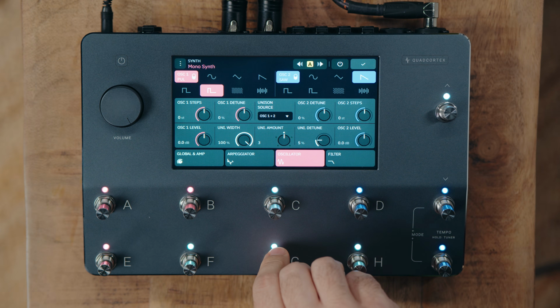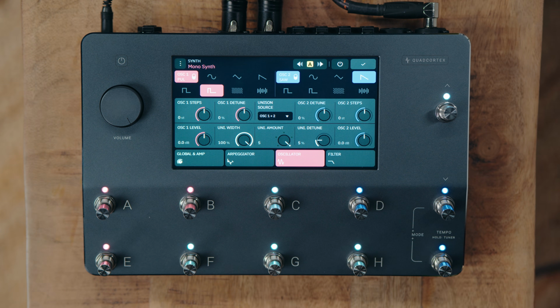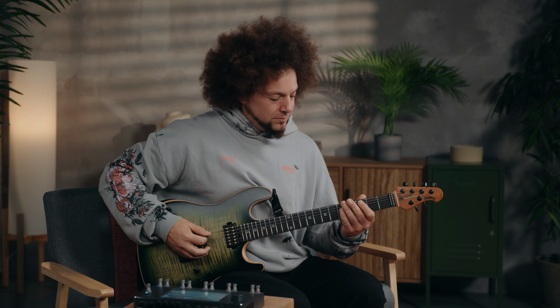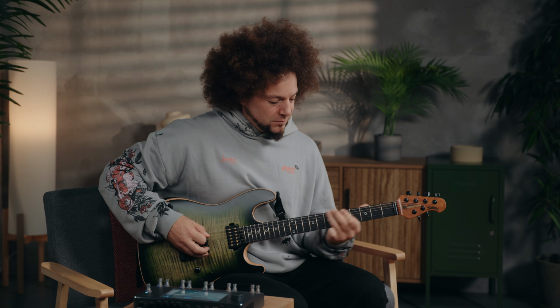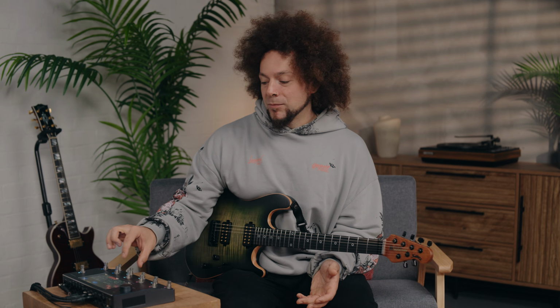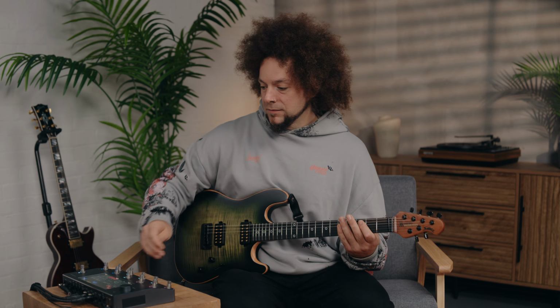So now if we start adding more voices with the unison amount control, you'll notice the sound just gets bigger and thicker. Another thing I'm going to do is add more detune to the overall sound of oscillator 1 and 2, and it's going to create a really, really cool sound.